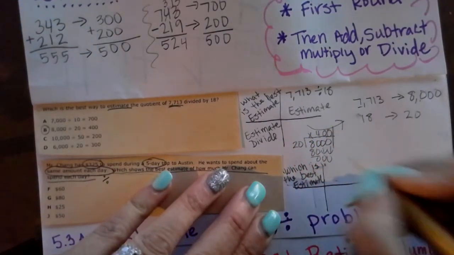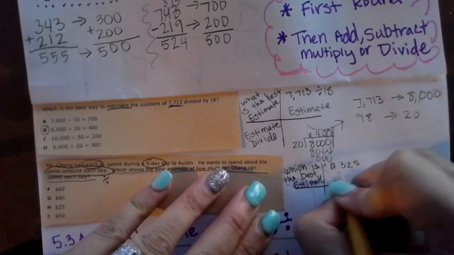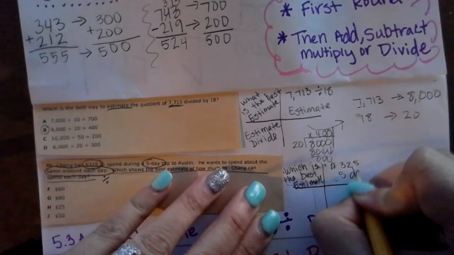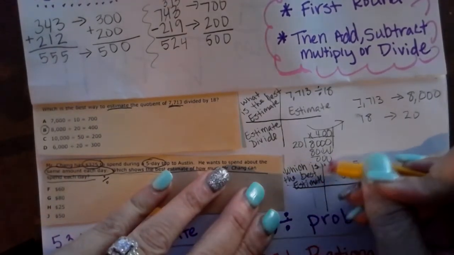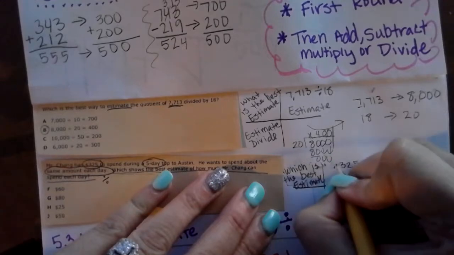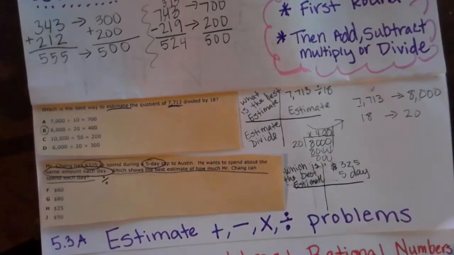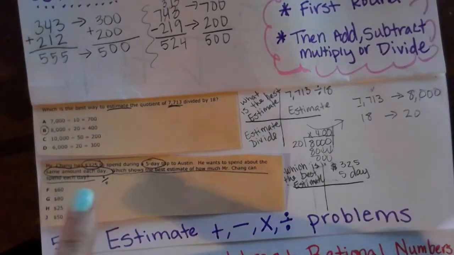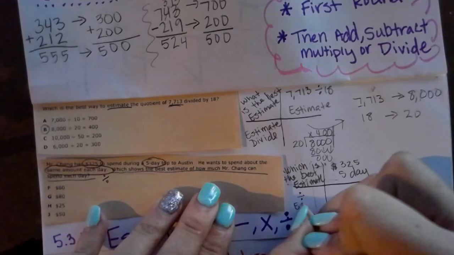Okay. Important information is I have $325. I'm going to spend 5 days on the trip. And I'm going to use, this is a money sign, I'm going to use the same amount of money each day. Okay. To problem solve this, well, if I'm using the same amount of money, I know that that should signal me a division and to estimate.